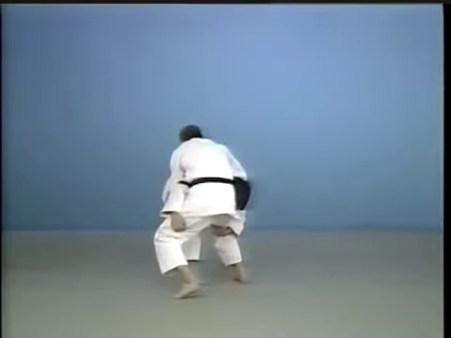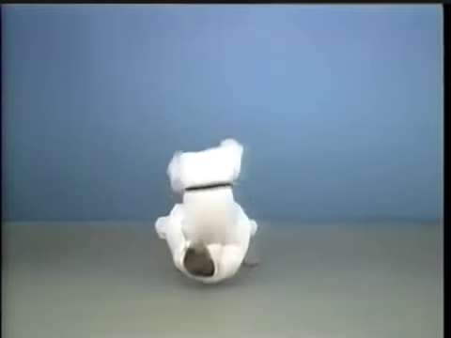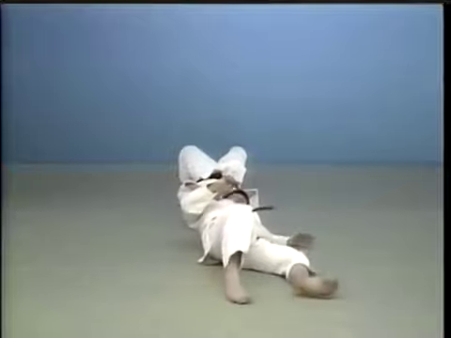When your opponent jumps in close to execute morotegari, you pull your feet back, drop your hip low to defend yourself, then counter.